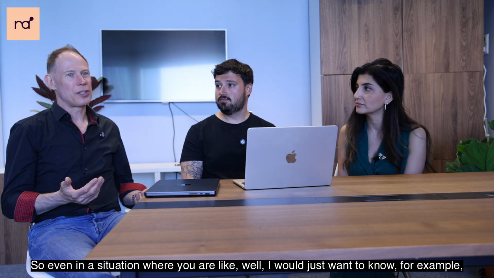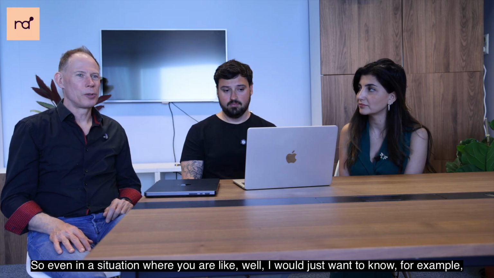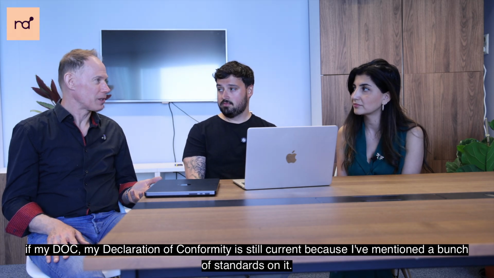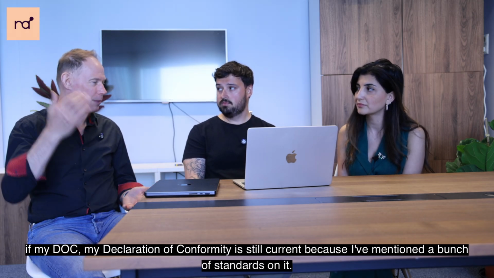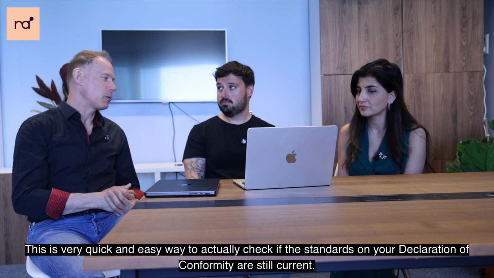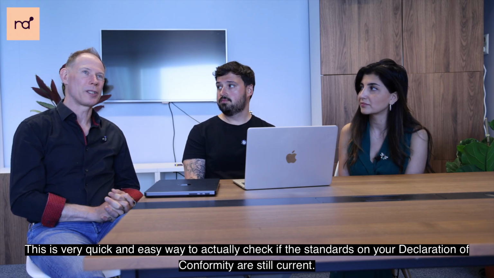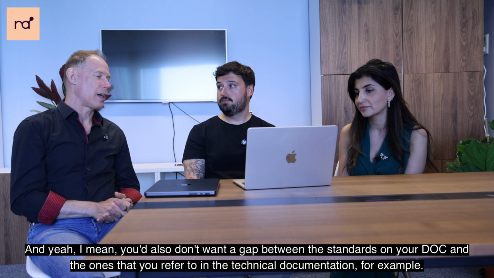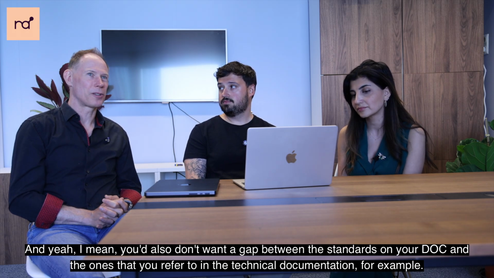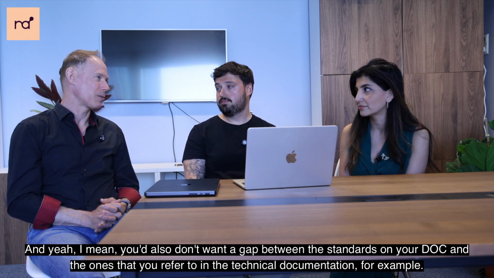So even in a situation where you just want to know, for example, if my DOC, my declaration of conformity, is still current because I've mentioned a bunch of standards on it, this is a very quick and easy way to check if the standards on your declaration of conformity are still current. And you also don't want a gap between the standards on your DOC and the ones that you refer to in the technical documentation, for example.